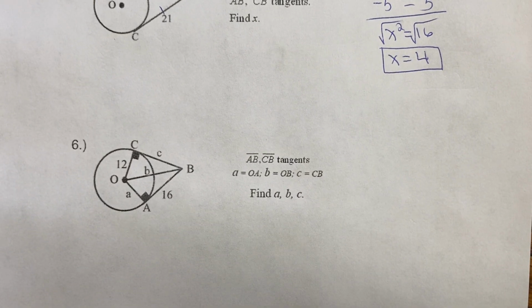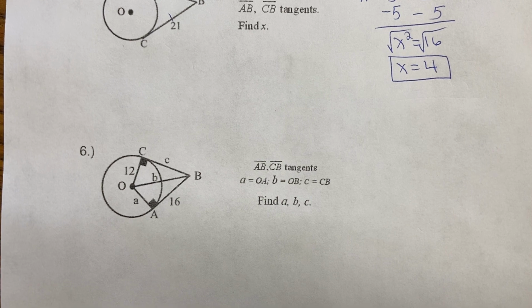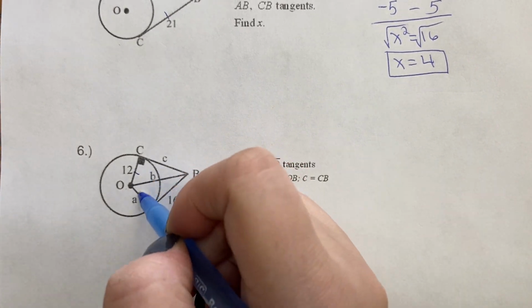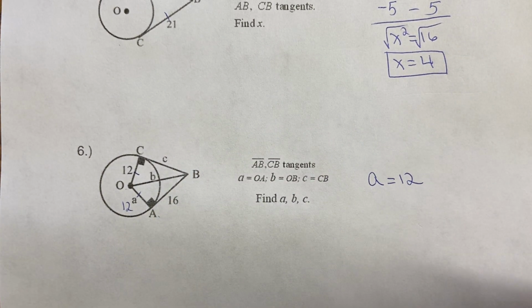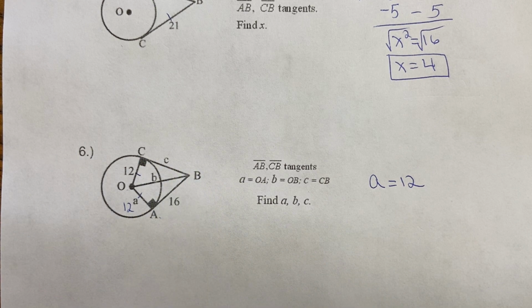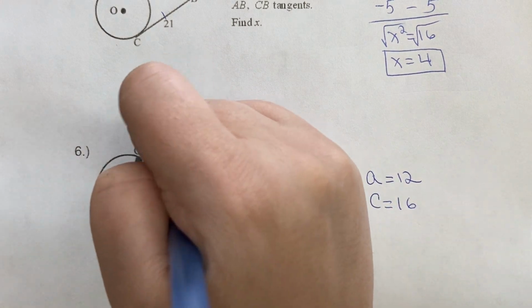And then this one is a little different. It's still got 2 tangents in there, but now they're connecting it to the center. Right away, I know that A is 12 because it's a radius. By the hat theorem, if this is a tangent drawn from the same exterior point, I know that C would equal 16.